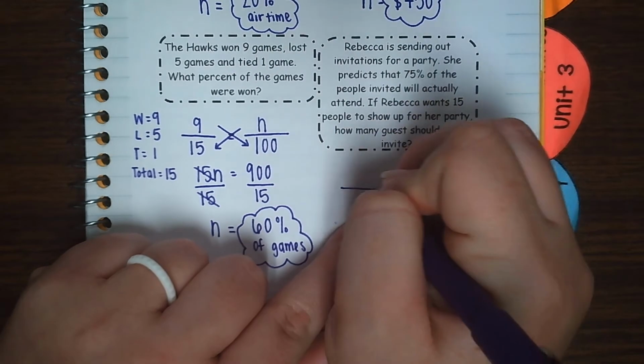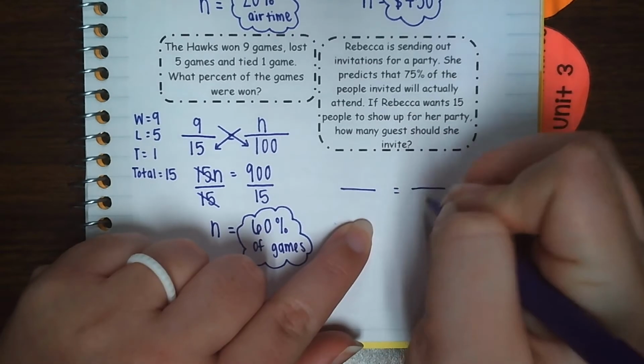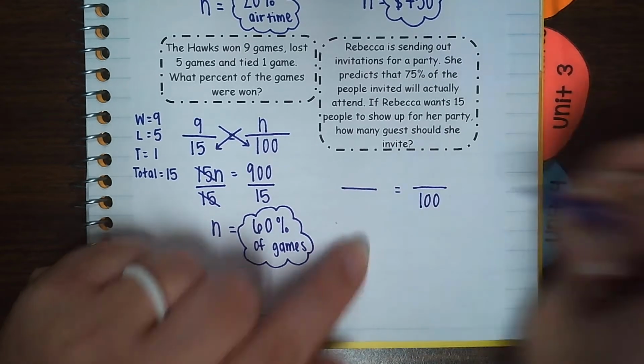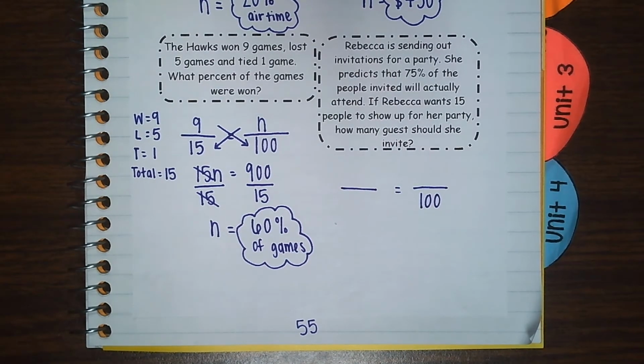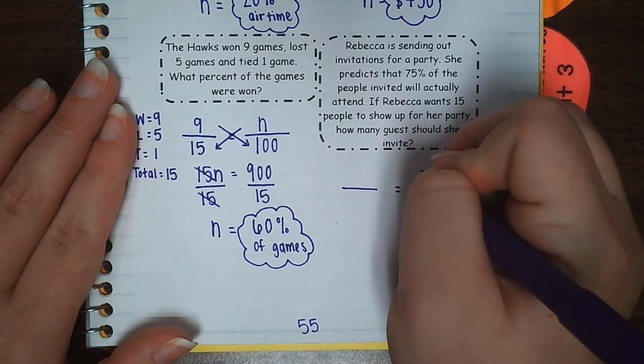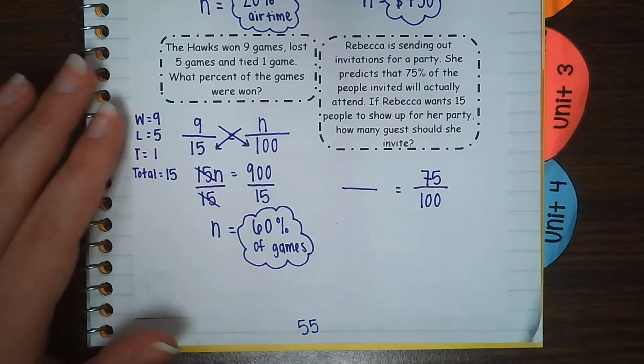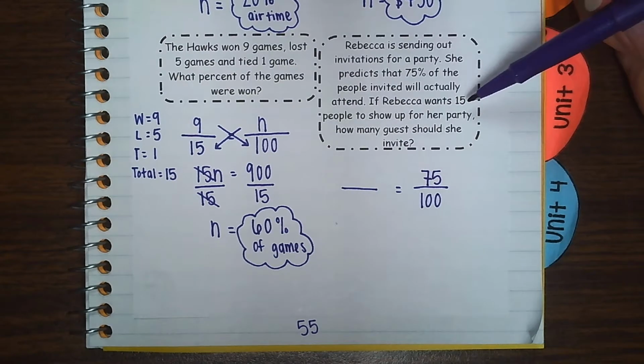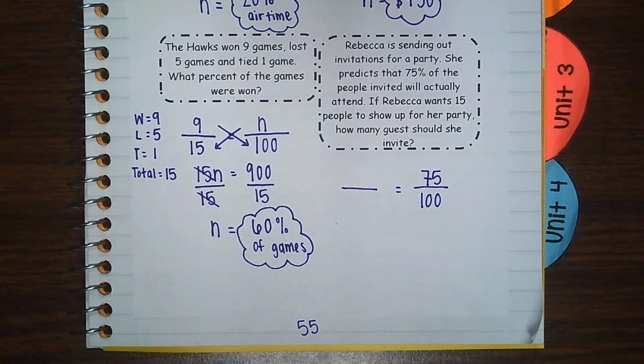We can write blank over blank equals blank over 100. Our percent is 75. So we have to figure out, is 15 part or is 15 whole? Is 15 all the people she needs to invite, or is 15 just part of the people she needs to invite?